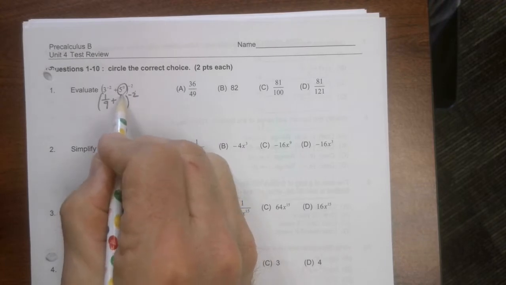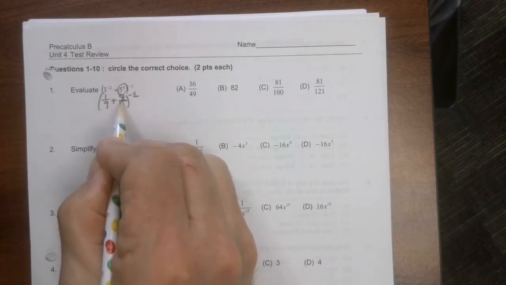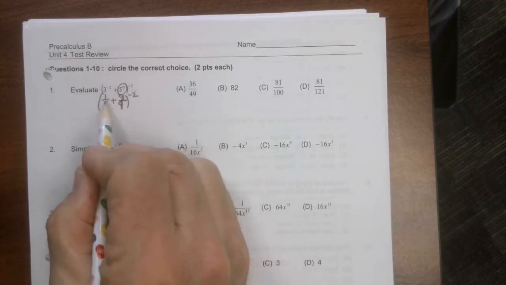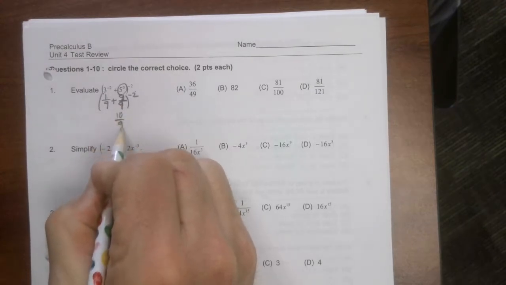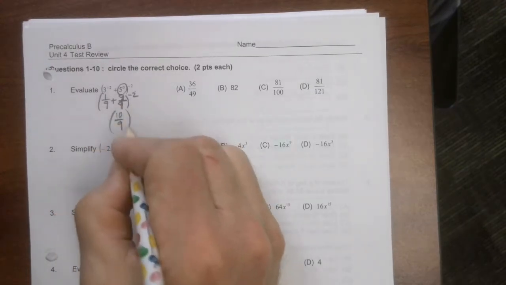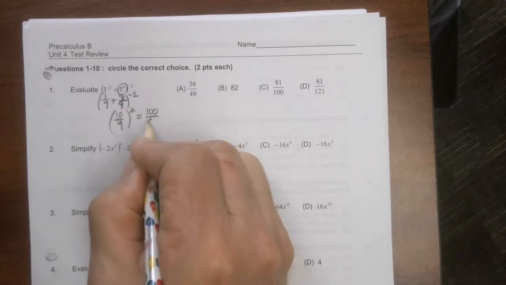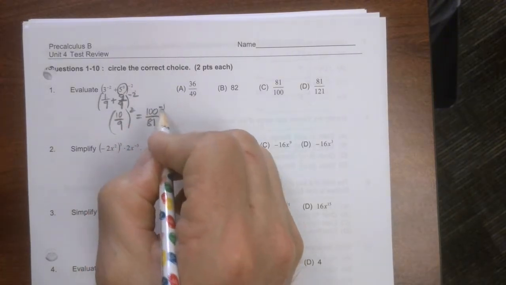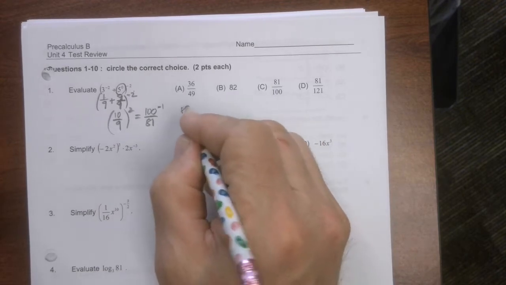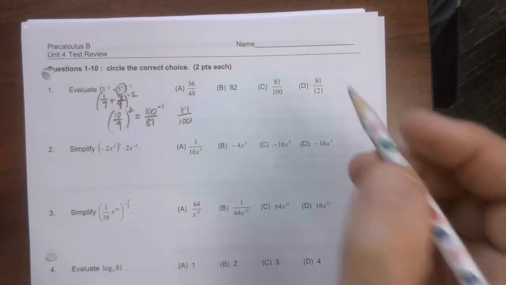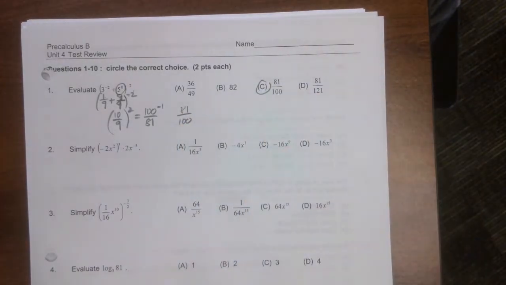And then we know 1 can be converted to 9/9. So 9/9 plus 1/9 is 10/9. And I'm going to ignore the negative for a minute and just square it. So that'd be 100 over 81, but that's the same thing as being to the negative 1 power. So it'd be 81 over 100, which is letter C.